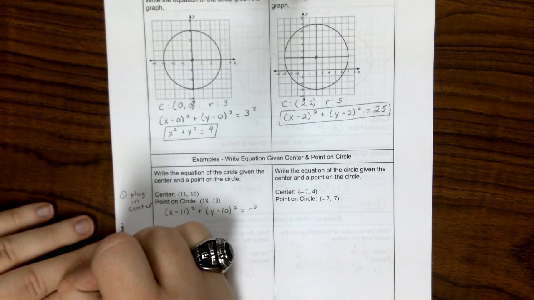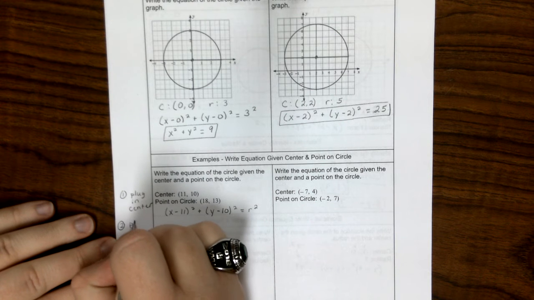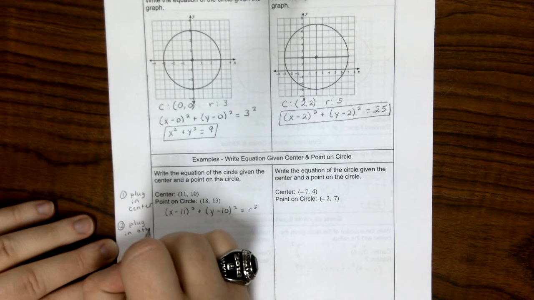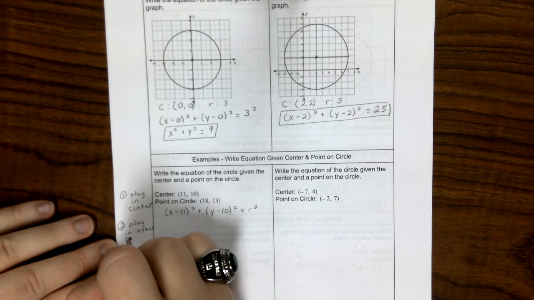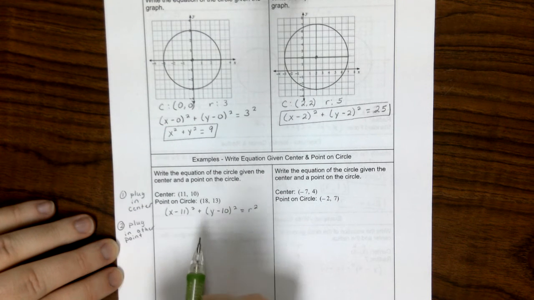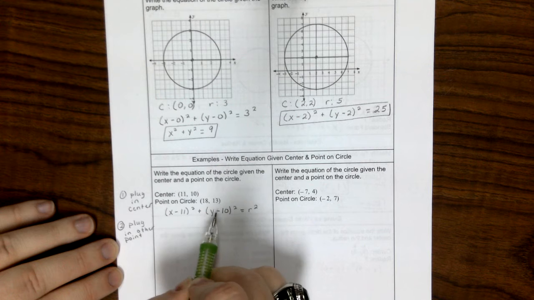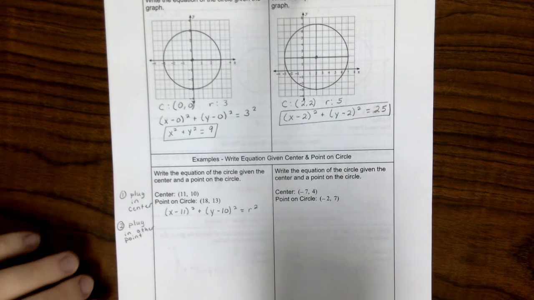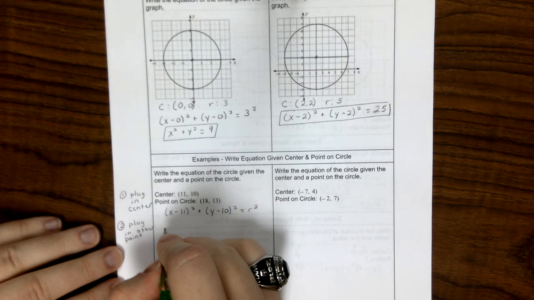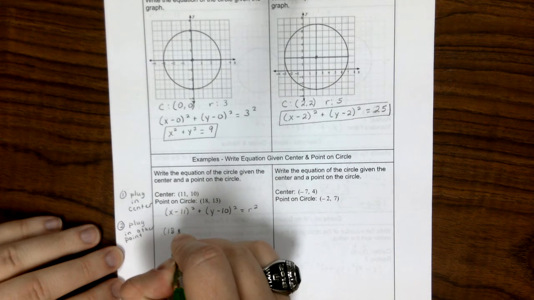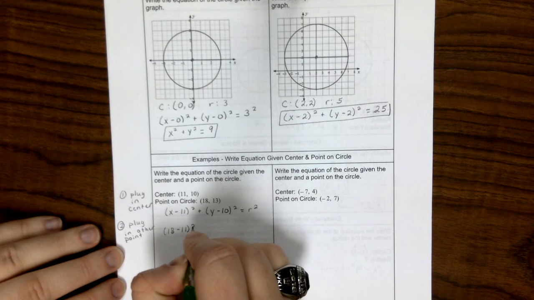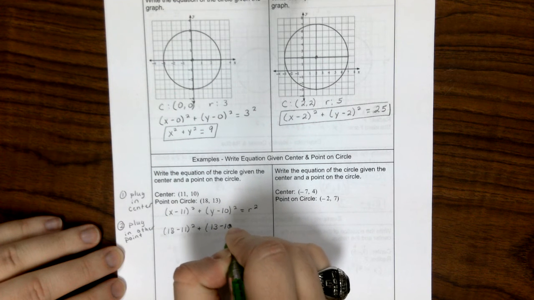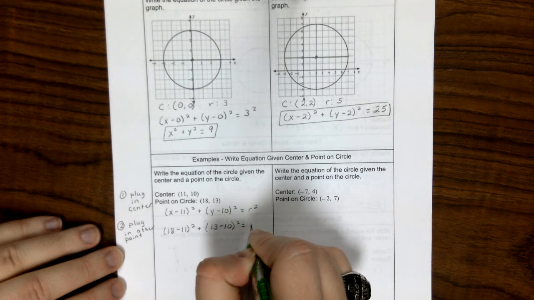And then the second thing we're going to do, we're going to plug in the other point. We're going to plug this other point in for x and y, and that will tell us what r squared is, so we can go ahead and write the whole equation. So we'll plug it in. 18 minus 11 squared plus 13 minus 10 squared equals r squared.